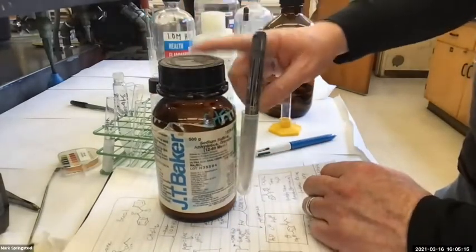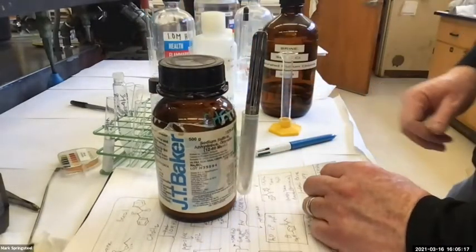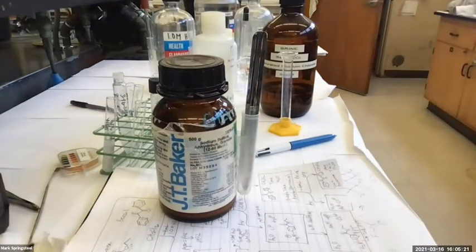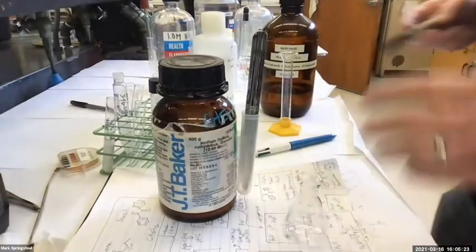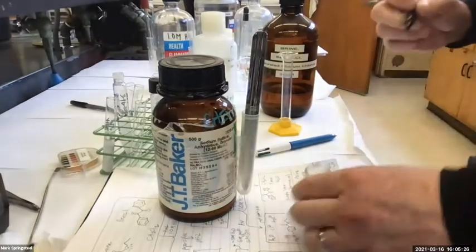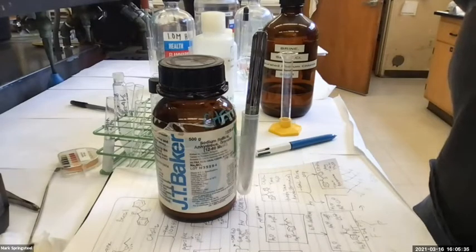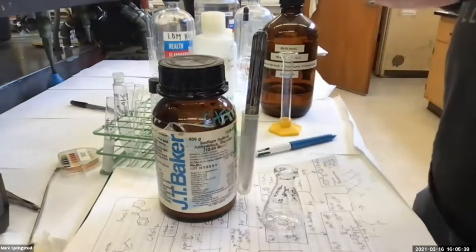So what I'm gonna do is do this in an Erlenmeyer flask. You can do it in pretty much any container, but I like to do this part in an Erlenmeyer flask, so let's do it. I'm gonna label it up. MFS, organic layer, benzyl. All right.